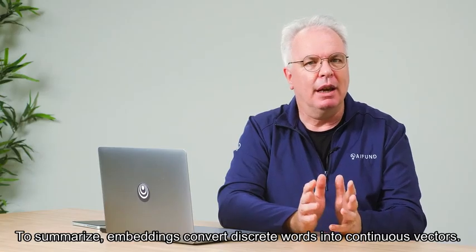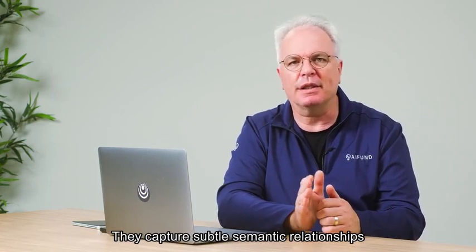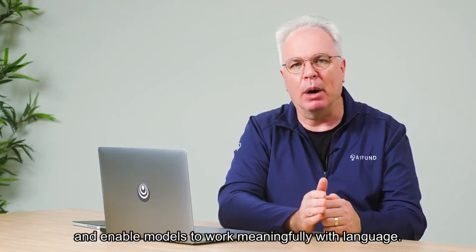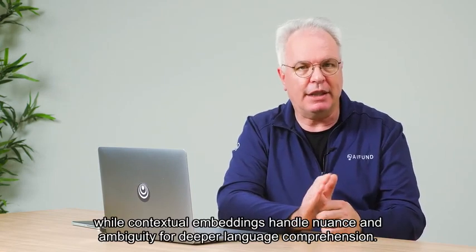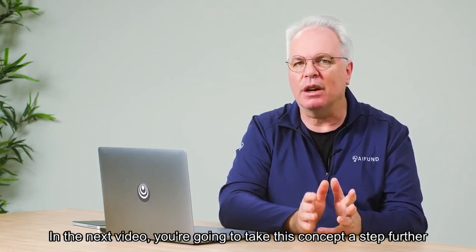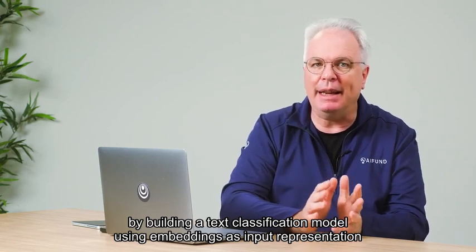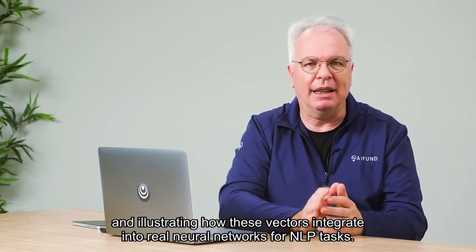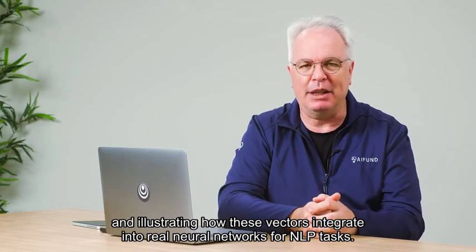To summarize, embeddings convert discrete words into continuous vectors. They capture subtle semantic relationships and enable models to work meaningfully with language. Static embeddings provide a fast initial representation, while contextual embeddings handle nuance and ambiguity for deeper language comprehension. In the next video, you're going to take this concept a step further by building a text classification model using embeddings as input representation and illustrating how these vectors integrate into real neural networks for NLP tasks.